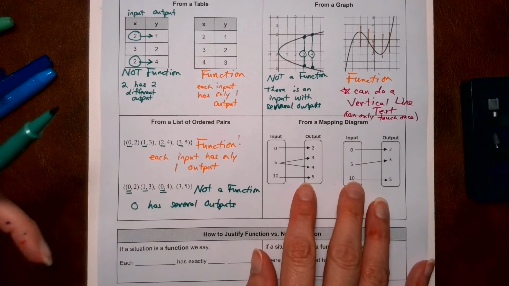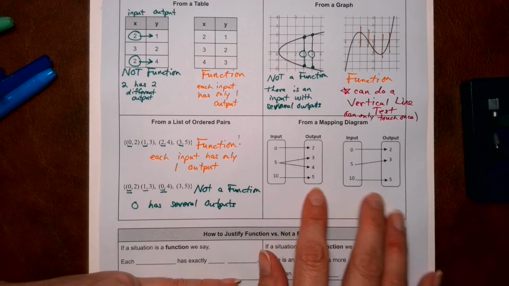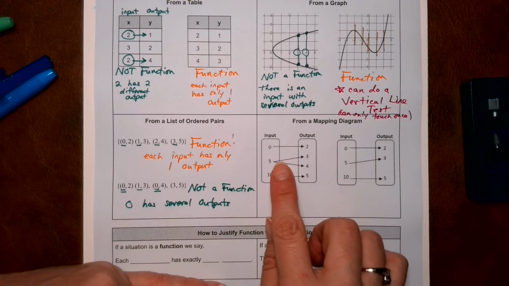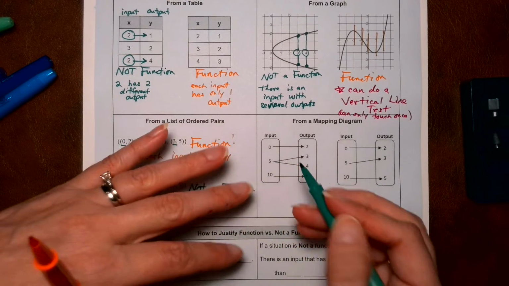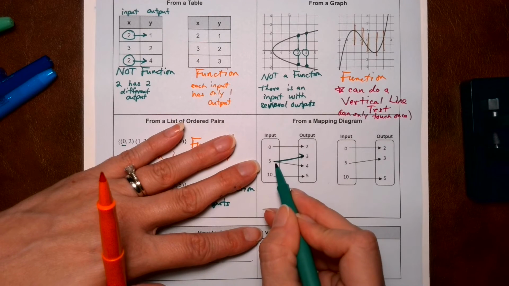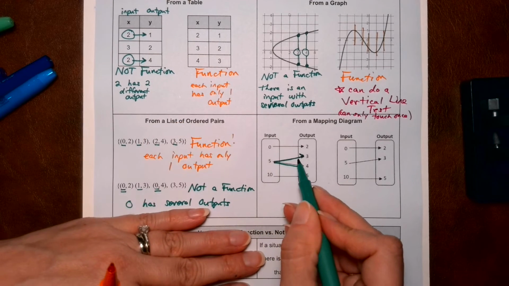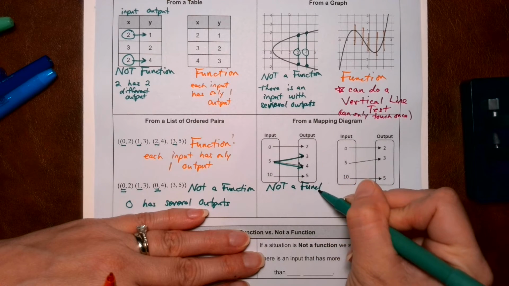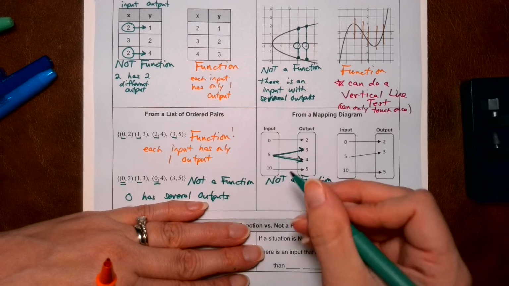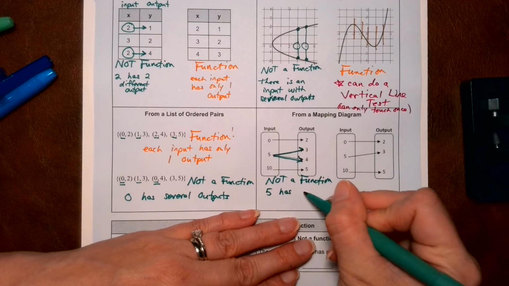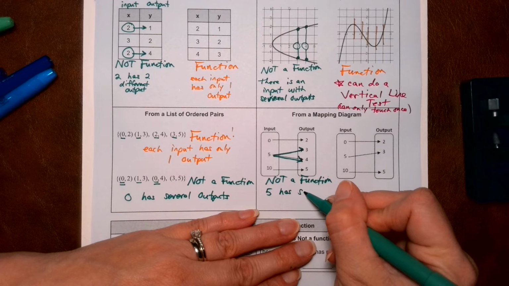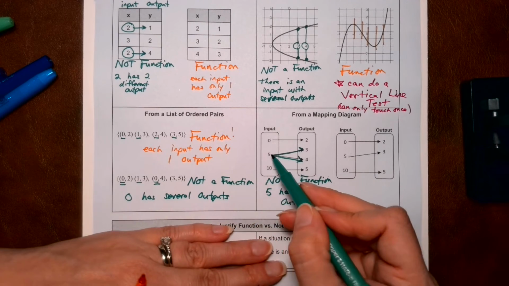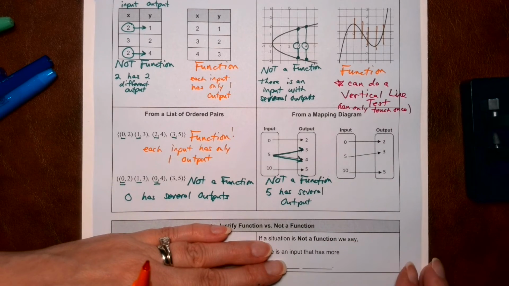Sometimes they give you mapping diagrams, okay? And this is actually kind of nice. Person 0 is going to party 2. Person 5, how can you split your body and go to 2 different parties? That is not allowed. This one is not a function. Not a function, okay? And the reason is 5 has several outputs. Or you could say there is an input that has several outputs.